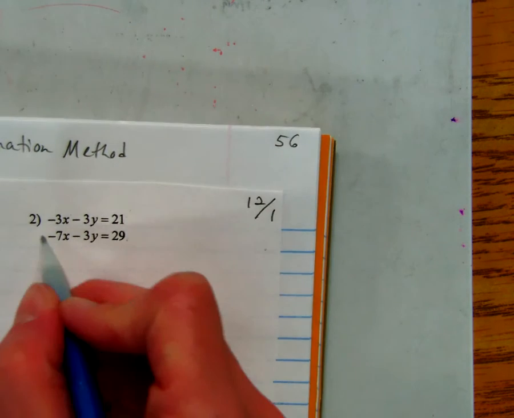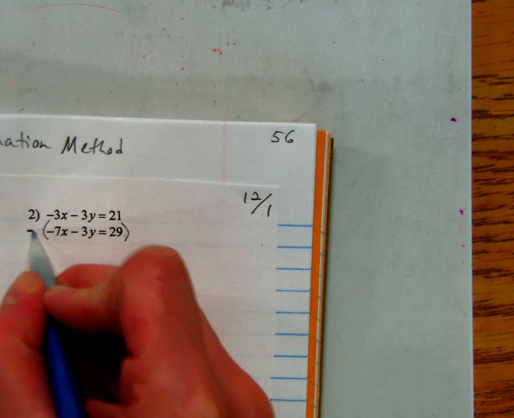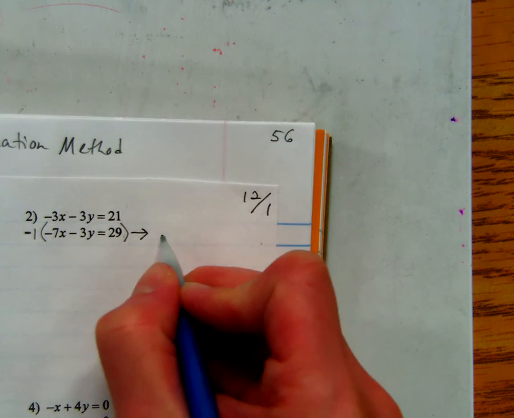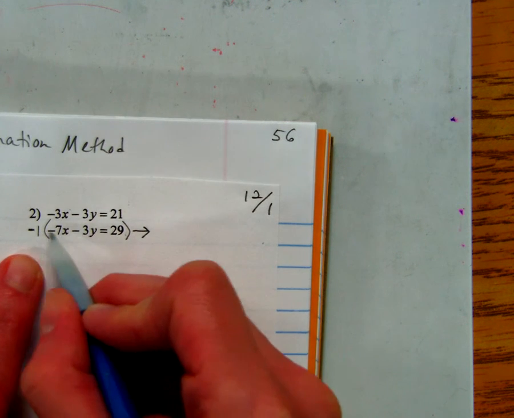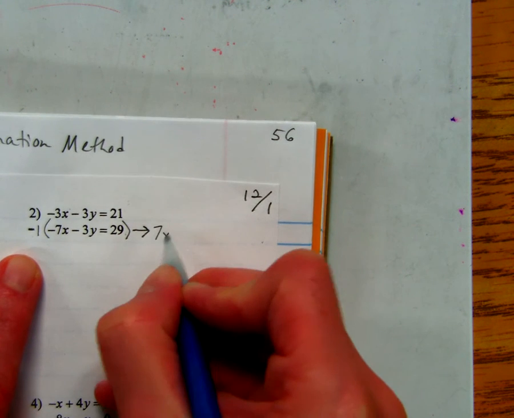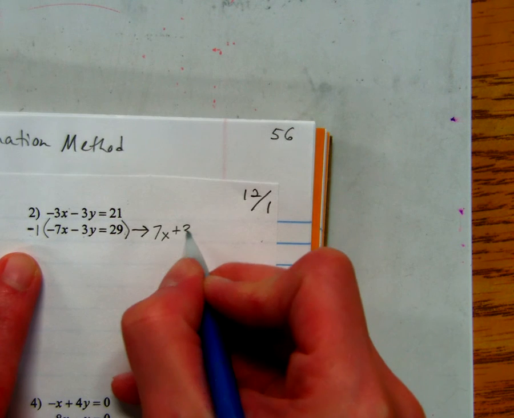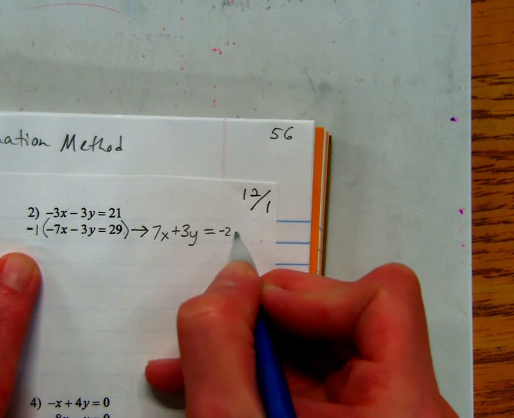So what we're going to do is take the second equation and we're going to take the whole thing times negative 1 and rewrite it. So what that's going to do is it's going to change all of our signs. Negative 1 times negative 7 makes positive 7x. Negative 1 times negative 3 will make this positive 3y. And then negative 1 times 29 makes it negative 29.